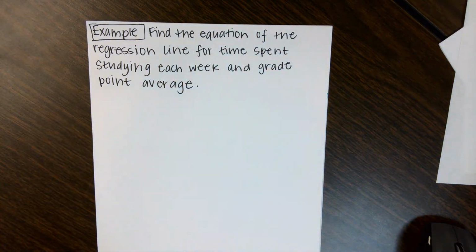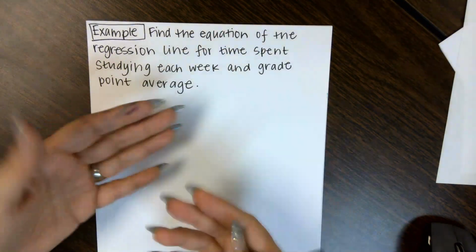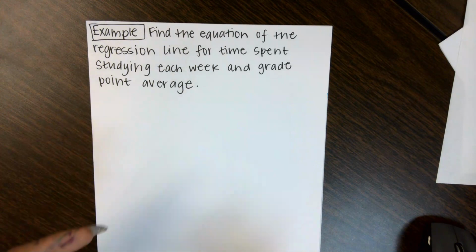Y'all, this section in a nutshell, right? I'm going to get all of the times that y'all have been studying. I'm going to look at your grade point average. I'm going to plot that data. I'm going to figure out and calculate what line best models that data, so that whenever someone tells me how much time they've been studying, I could put it into the little equation that I found, and I could estimate and kind of predict this is what you should have for a grade point average based off of the data of everyone else's. That's pretty much what we're doing here.